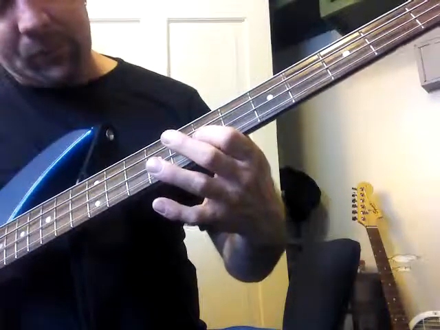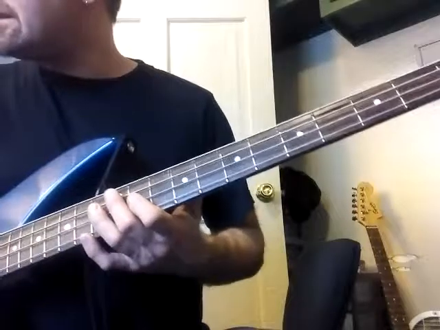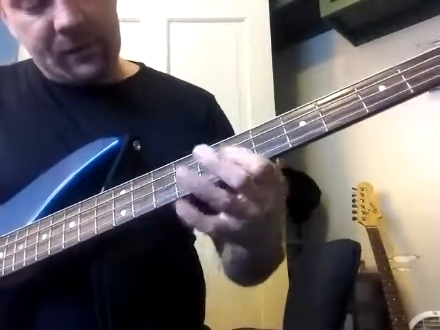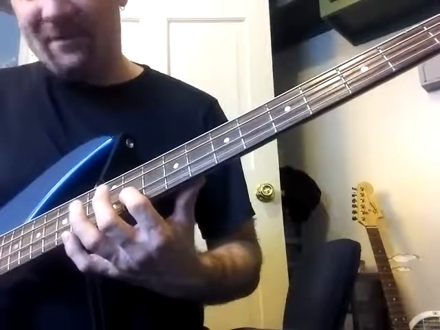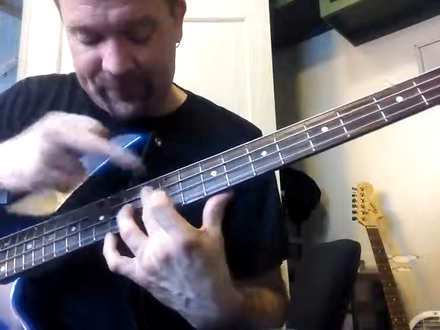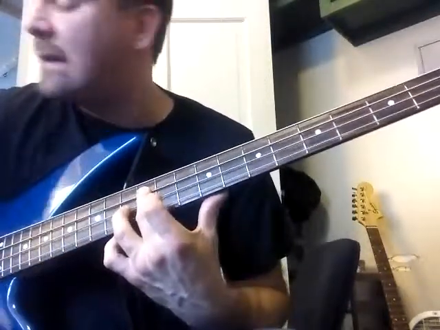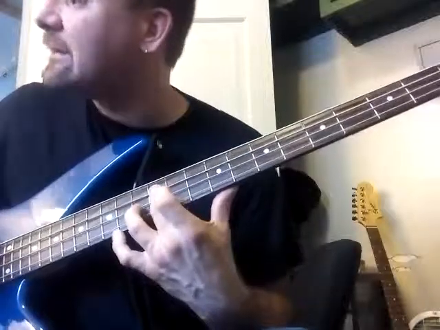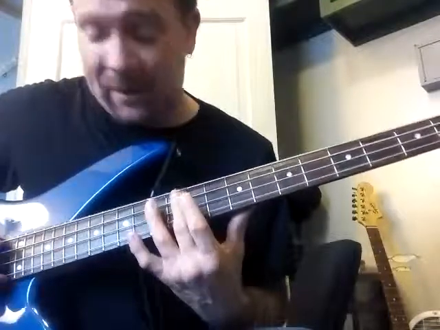You could also get the root and the 3rd here. So find your root here. Now, so this is your root. You can go up to the 3rd here. You got it? Now look, there's your 3rd again. So you have a root, a 3rd, and here's another root right there. This is your 3rd, this is your octave. That's your root. Okay. So now from there, we can find a 5th by going this way or by going this way.